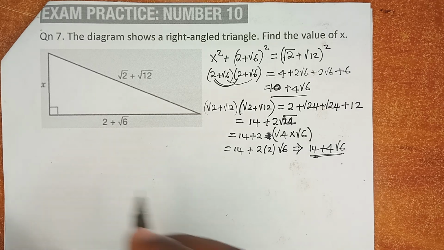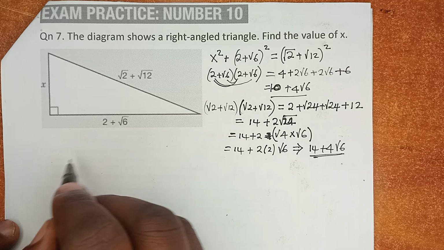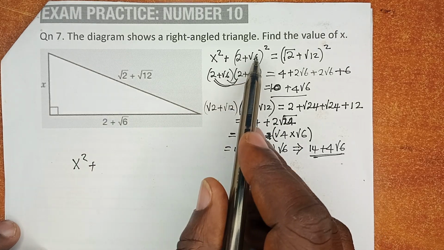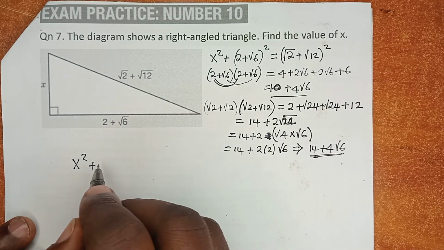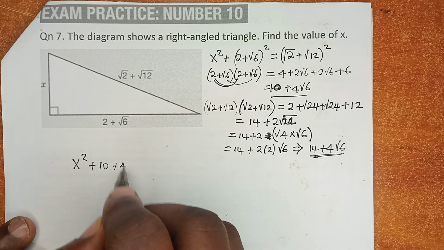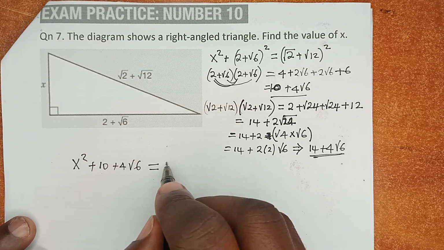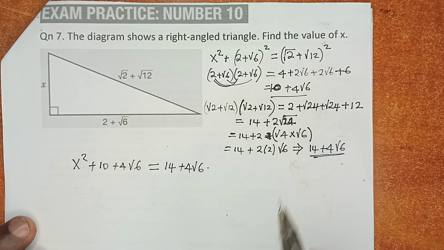So eventually we are going to have a full statement: x squared plus 10 plus 4 root 6 is equal to 14 plus 4 root 6.